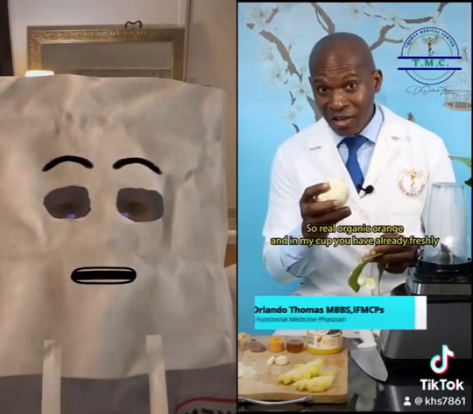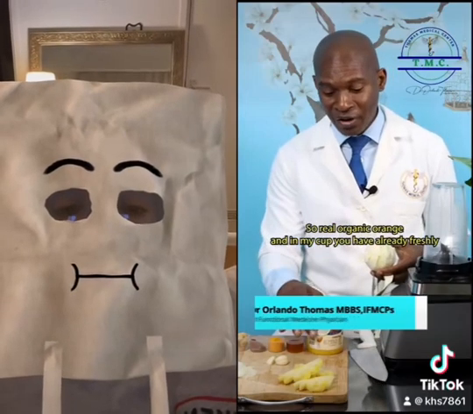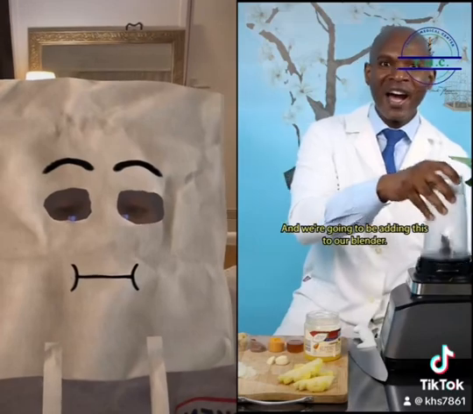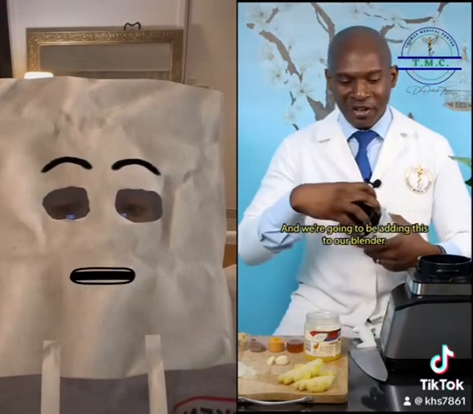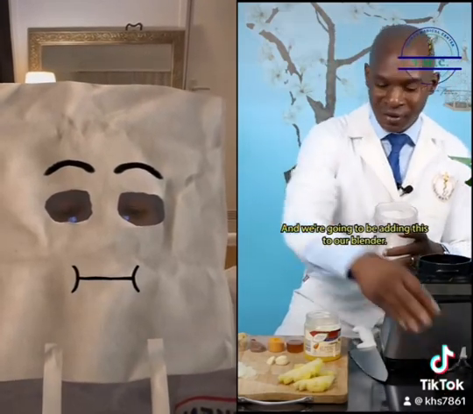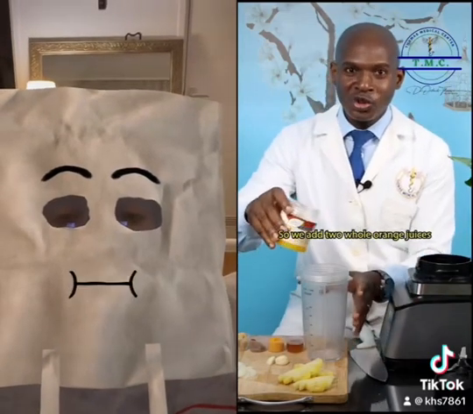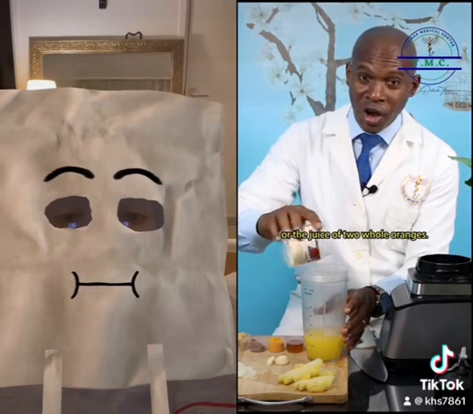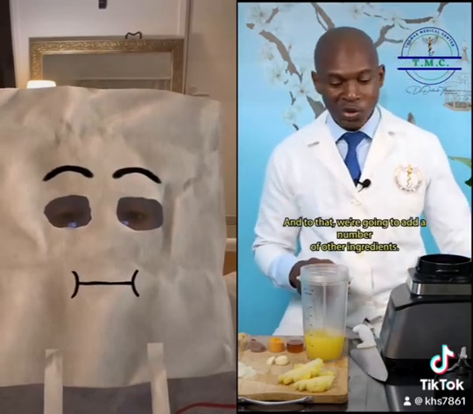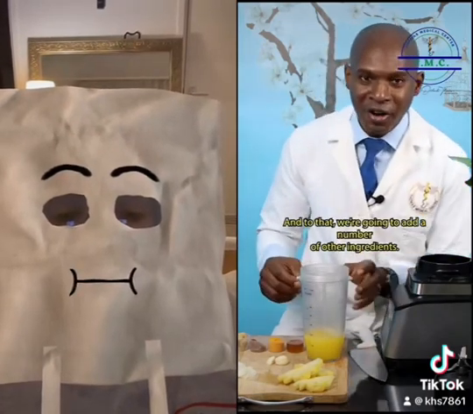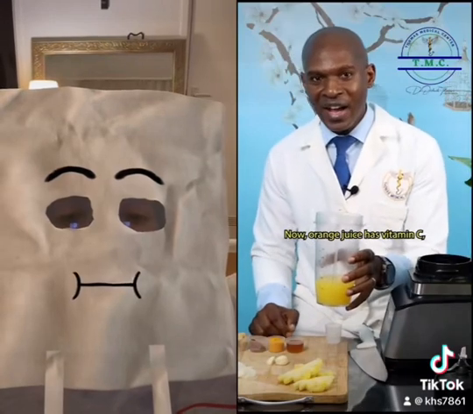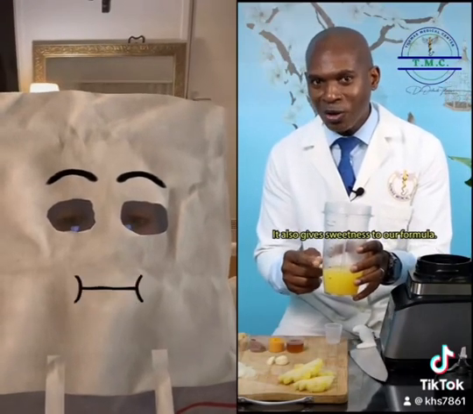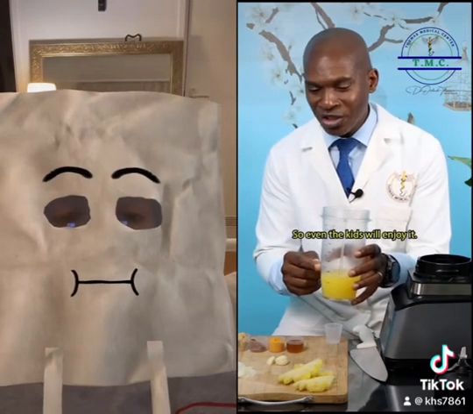So real organic orange, and in my cup here I have already freshly squeezed orange juice, and we're going to be adding this to our blender. So we add the juice of 2 whole oranges, and to that we're going to add a number of other ingredients. Now orange juice has vitamin C. It also gives sweetness to our formula, so even the kids will enjoy it.